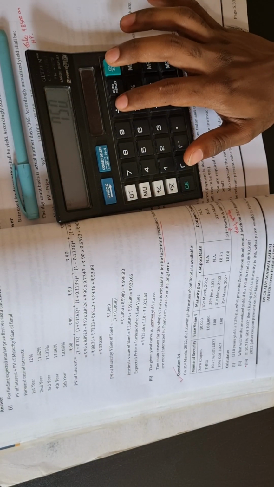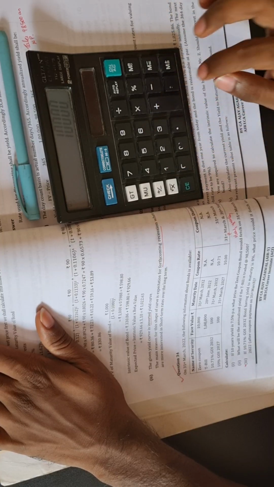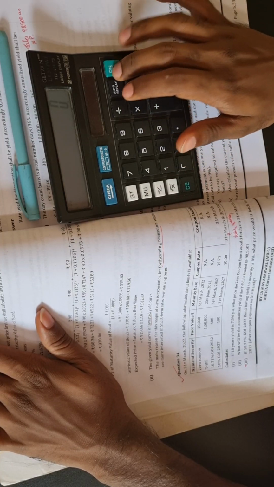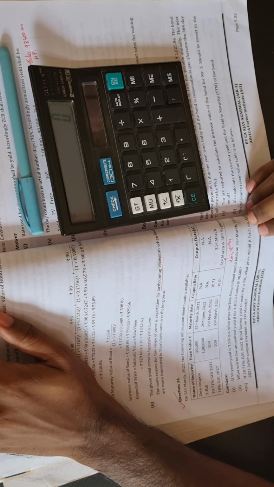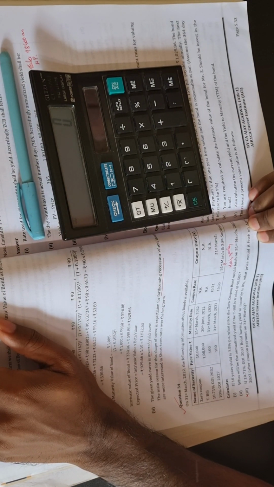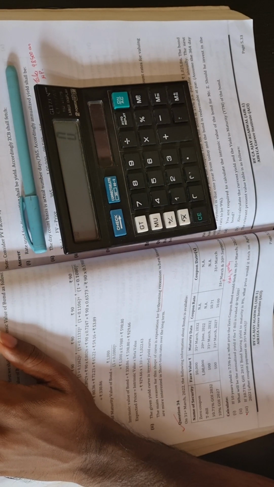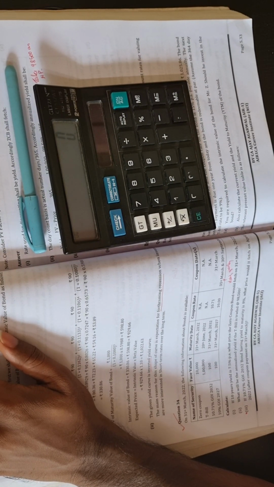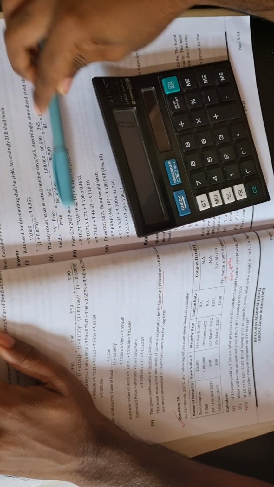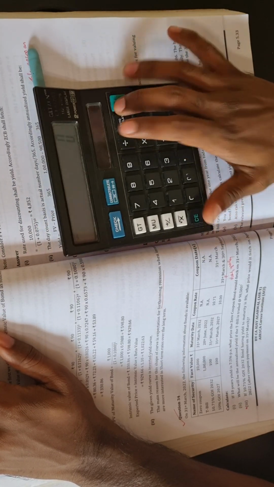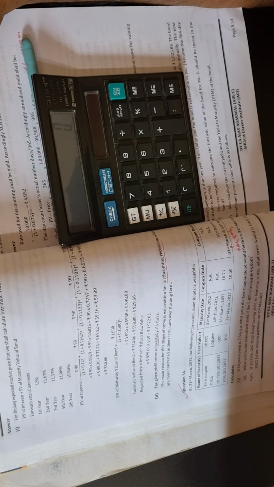7.5% was the yield, right? On 31st March 2022, we'll have to just discount it. Nothing much. How will we calculate the zero coupon bond price?